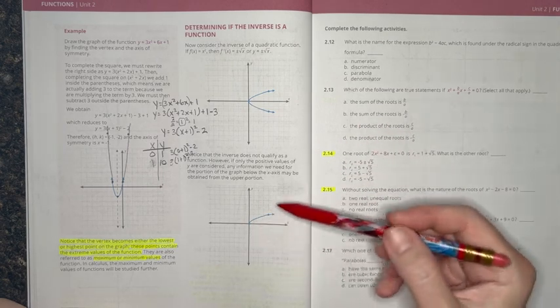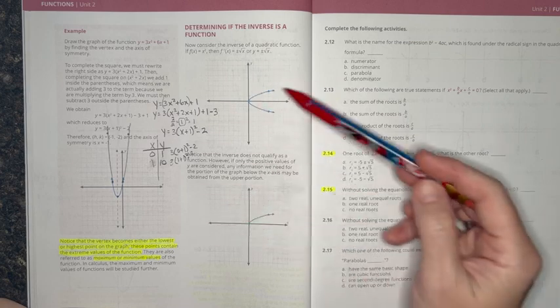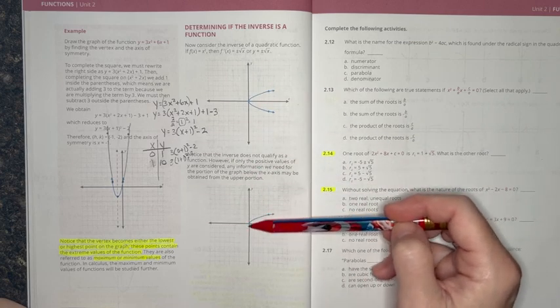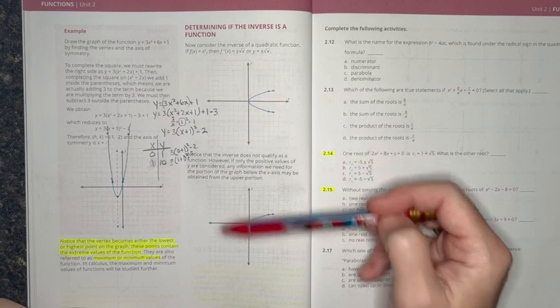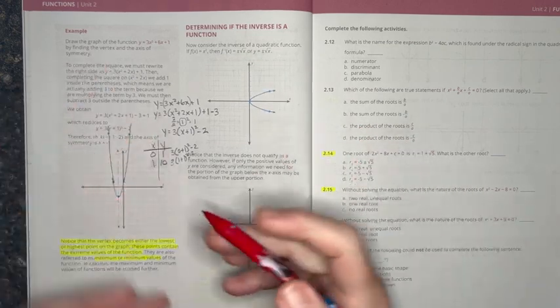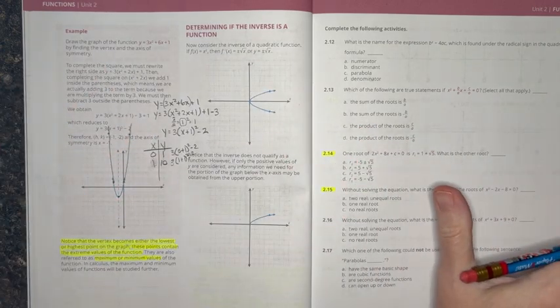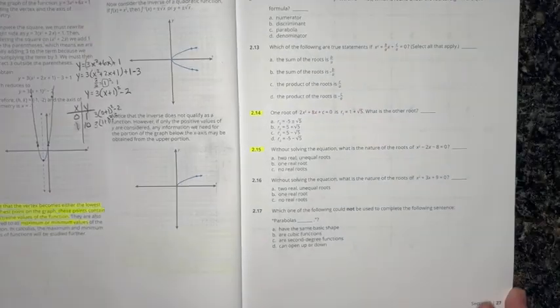All right, not super, I mean, I'm sure there are places that this is useful, but they are just covering it real quick, so I don't expect us to see it too much going forward. All right, let's take a look at some of these problems together.